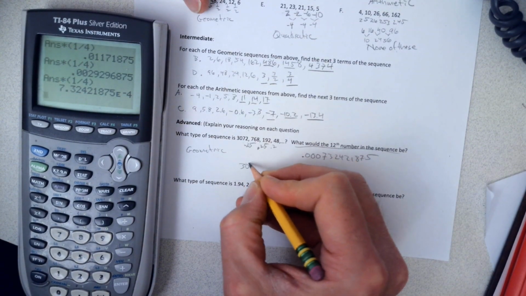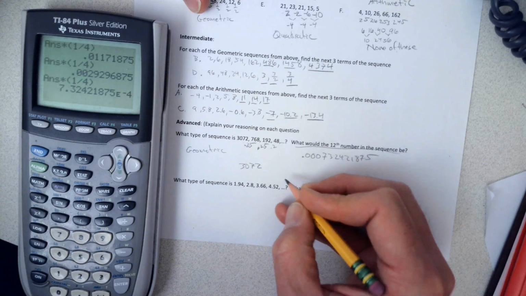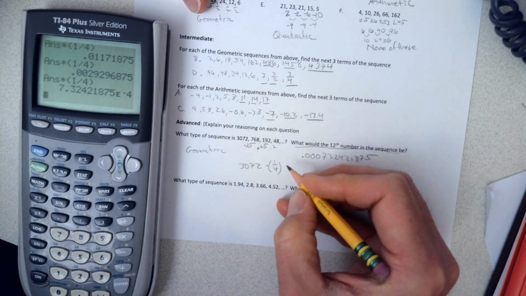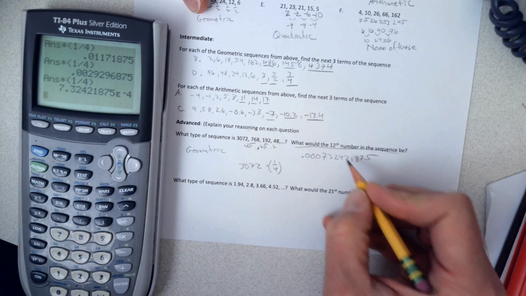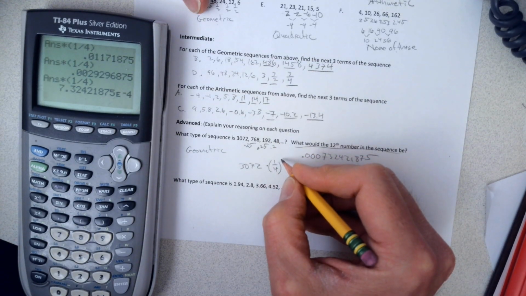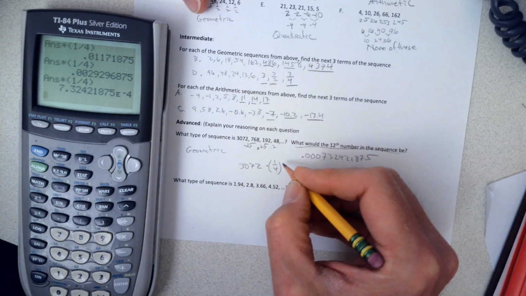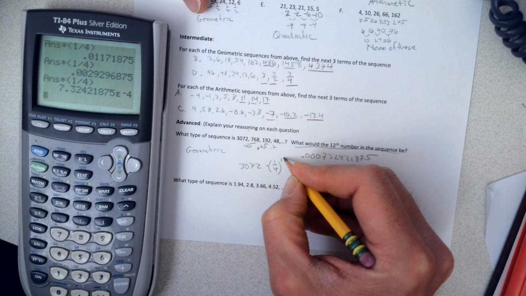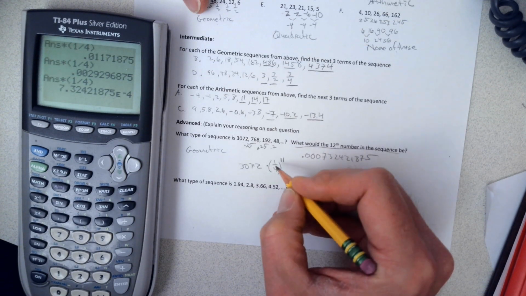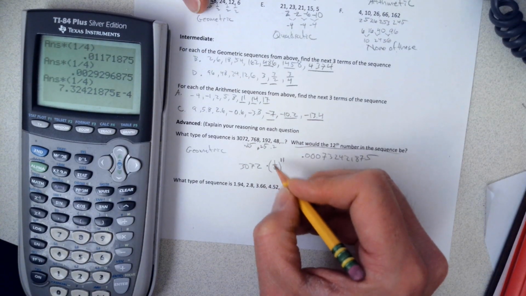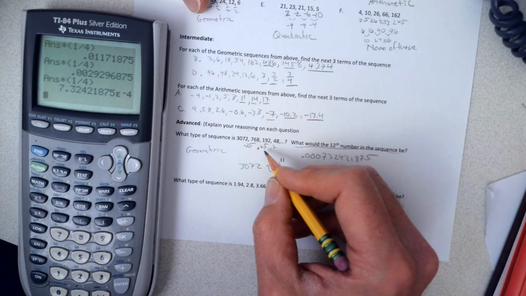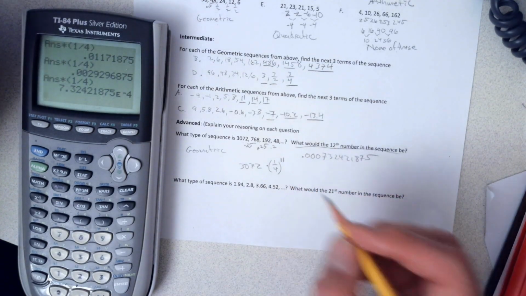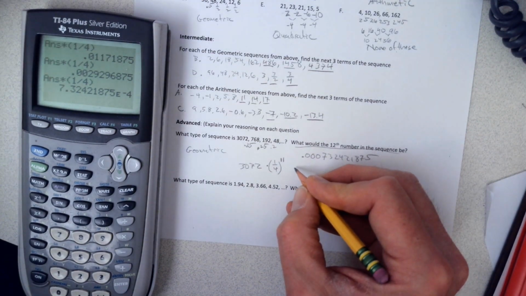The other way that I could do that is I'm starting with 3072, and I need to multiply by 1/4 to get to the 12th term. One time would get me to the second one, so I'm going to have to do that 11 times, because one time would give me the second term, 2 times would get me to the third term, so 11 times should get me to the twelfth one.